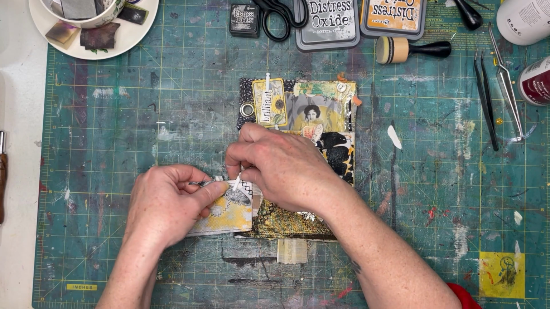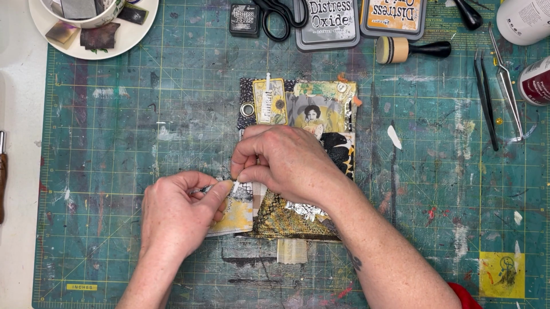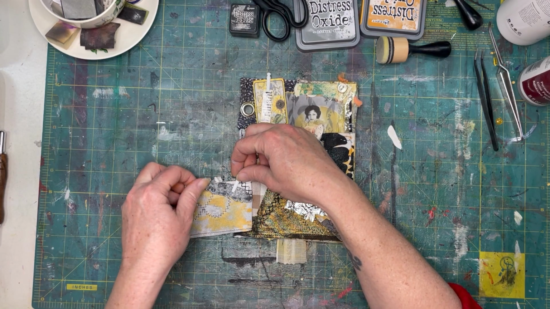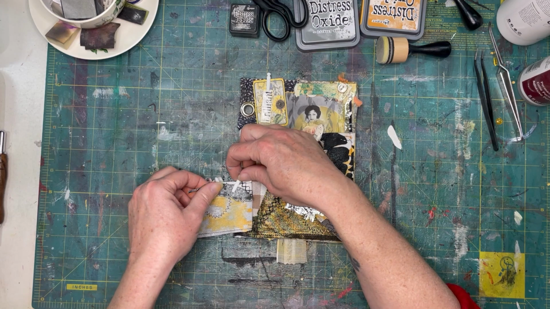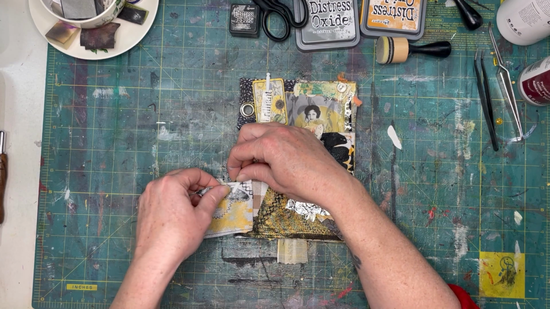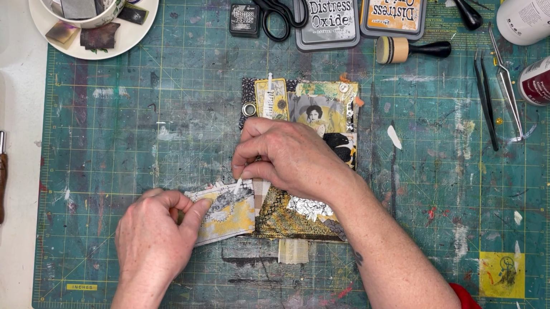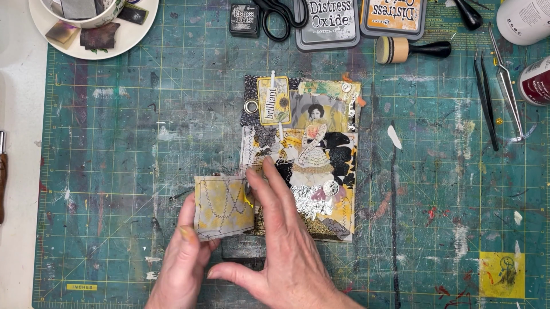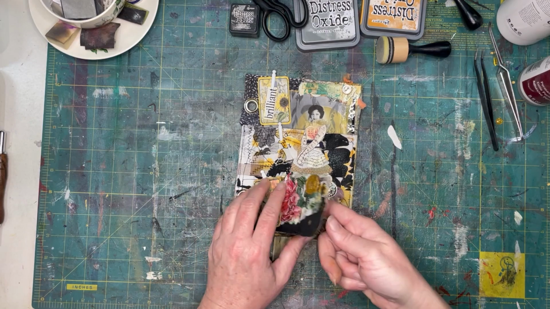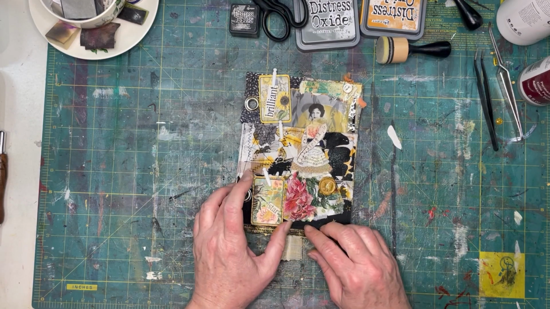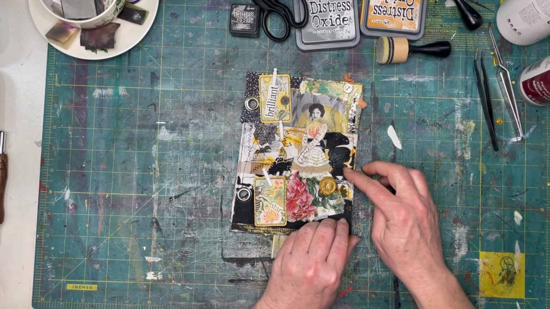So this is more about just kind of enhancing what's here and making it a little bit more interesting. Okay, that could work. That close easy, yes, okay. So that I like there.